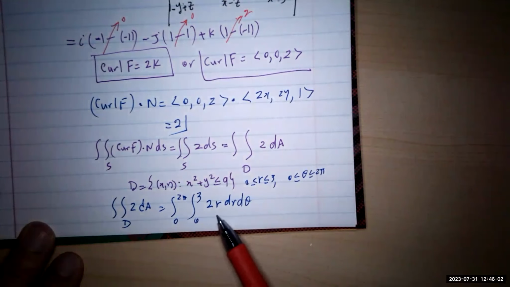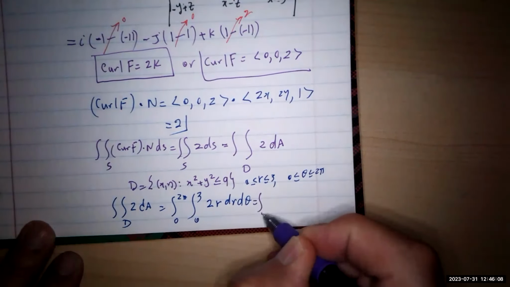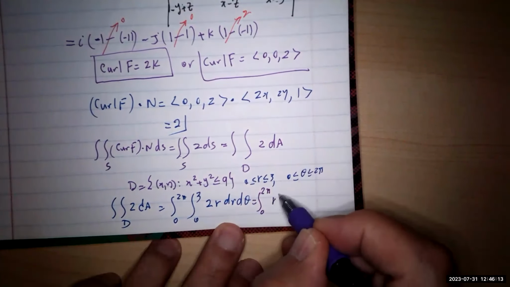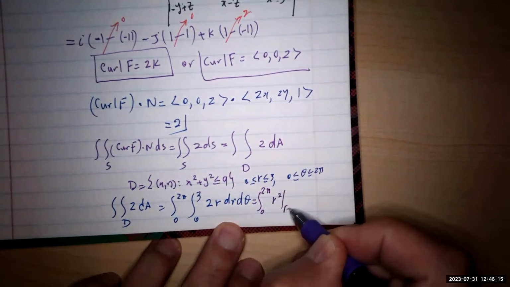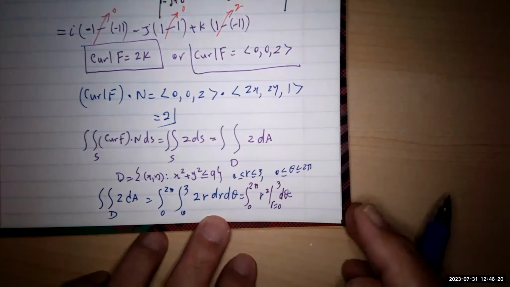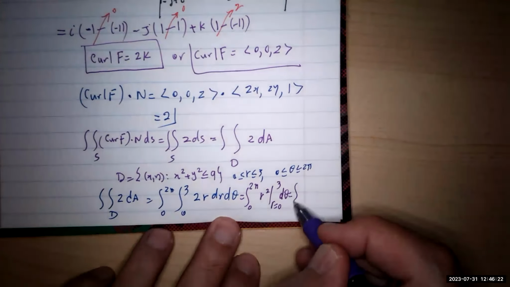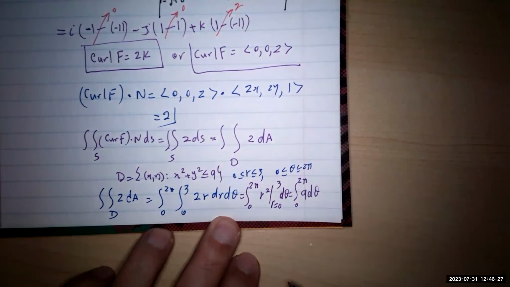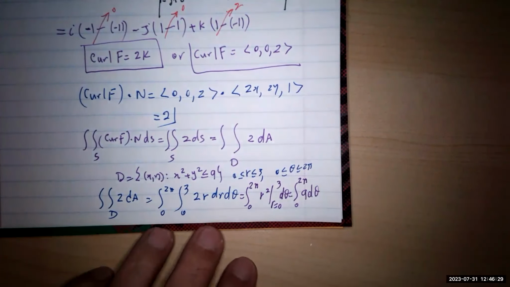Then you integrate with respect to r, that gives r squared. So it's equal to the integral from 0 to 2 pi of r squared, r going from 0 to 3, d theta. 3 squared is 9, so it's the integral from 0 to 2 pi of 9 d theta. The integral of 9 is 9 theta, and 9 times 2 pi is 18 pi.